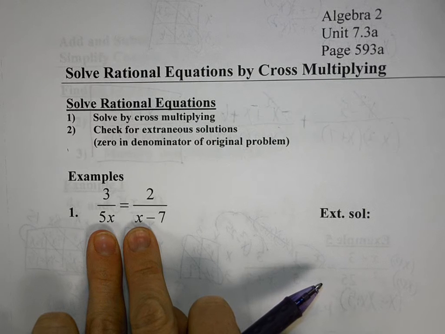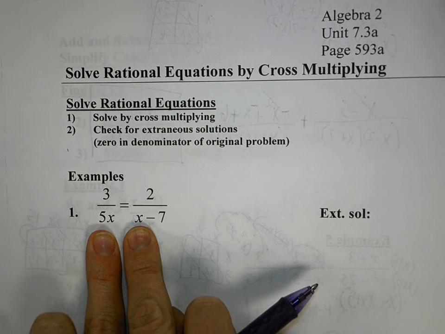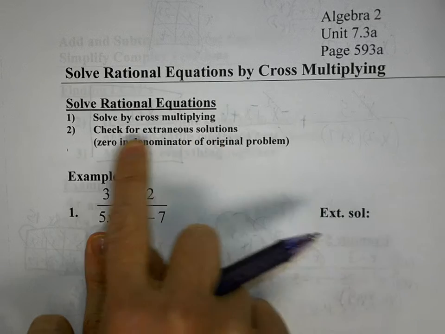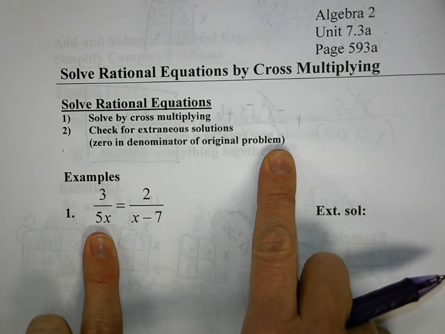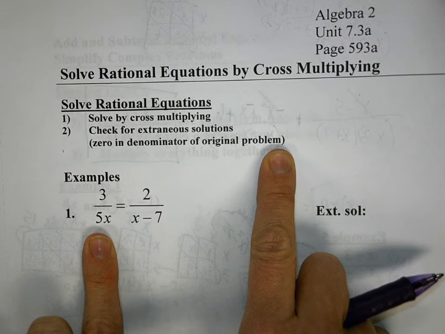get a 0 in the denominator, that will not work because it would make the problem undefined. So what they mean by extraneous solutions is that 0 in the denominator of the original problem would give you an extraneous solution, a value that will not end up working.